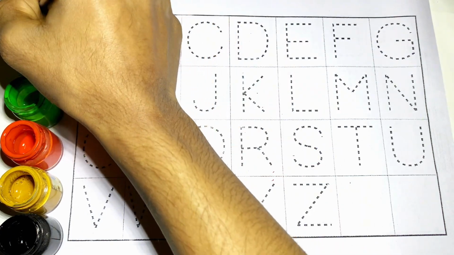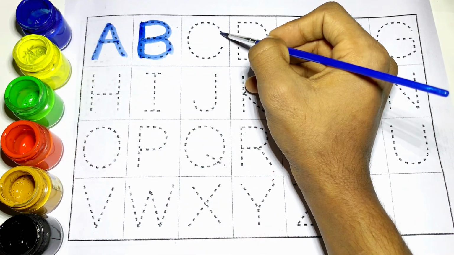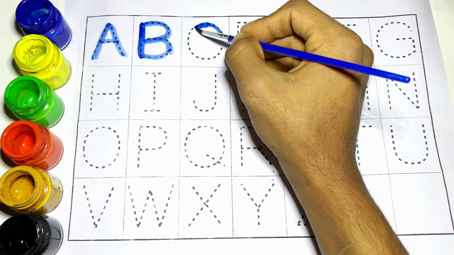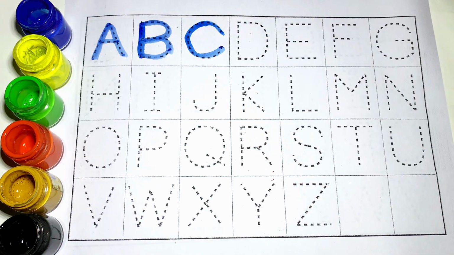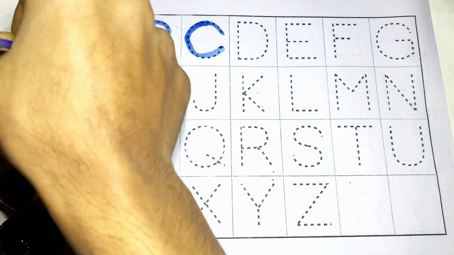Kids, now draw C. C is for cat. C is for car. Kids, now draw D. D is for dog. D is for doll. And use yellow color.